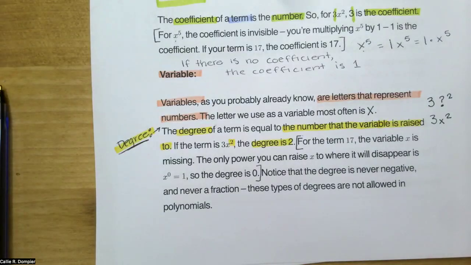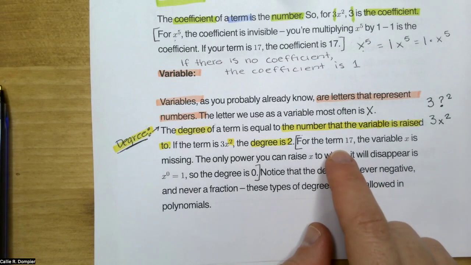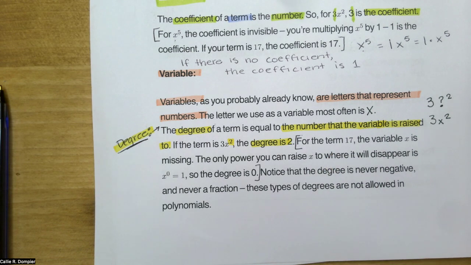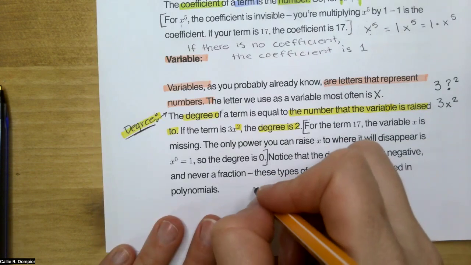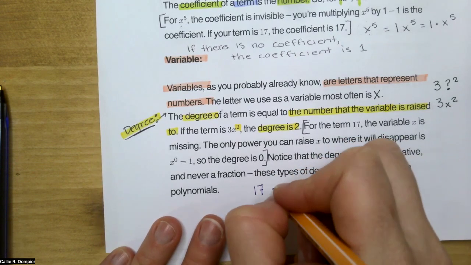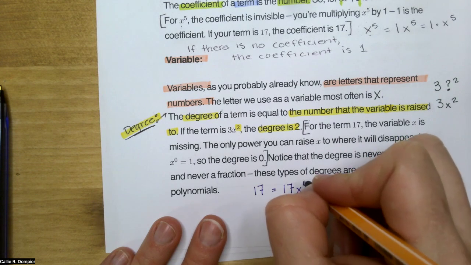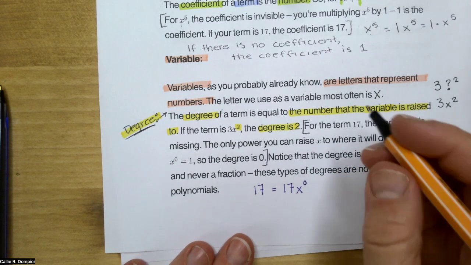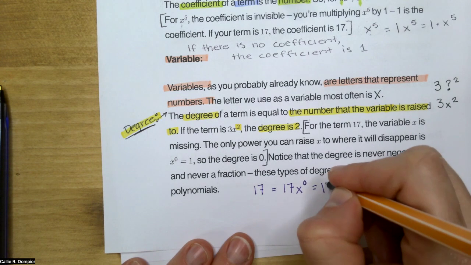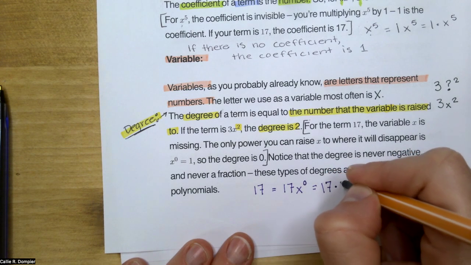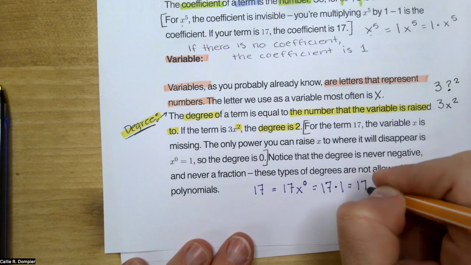That's why we can say that 17 has a degree of 0, because you can look at it as 17 is equal to 17 times x to the power of 0. Because x to the power of 0 is 1. 17 times 1 is still 17.